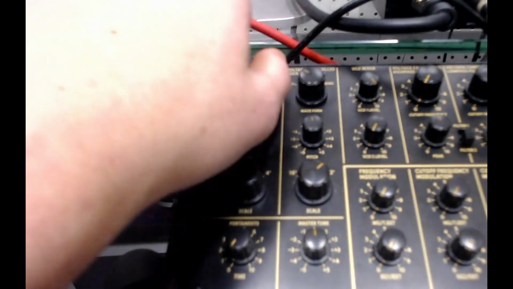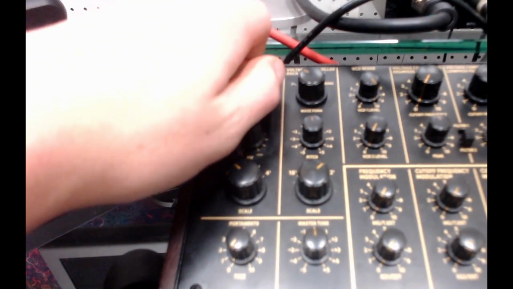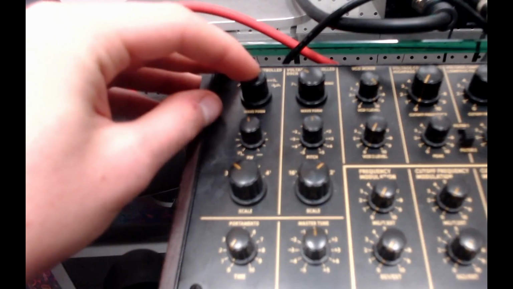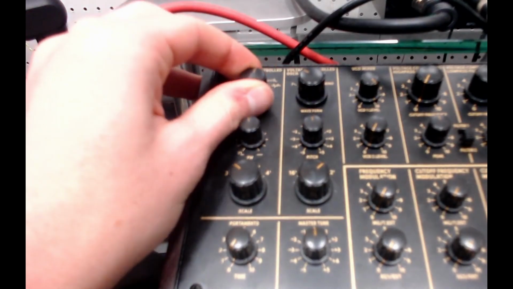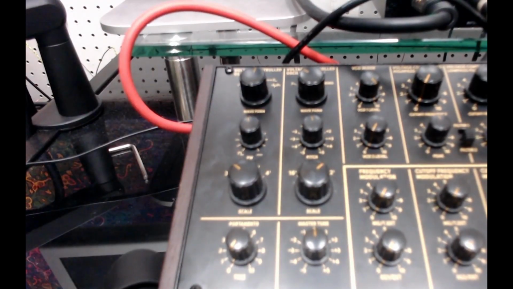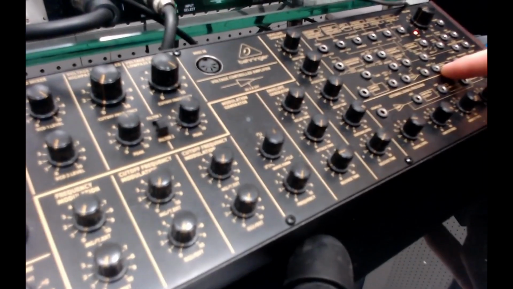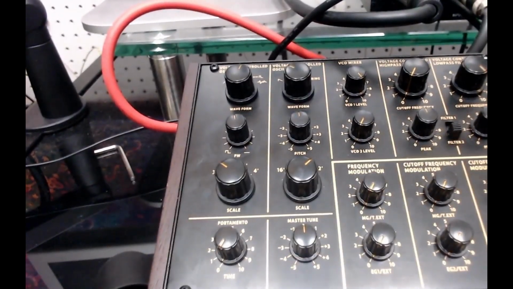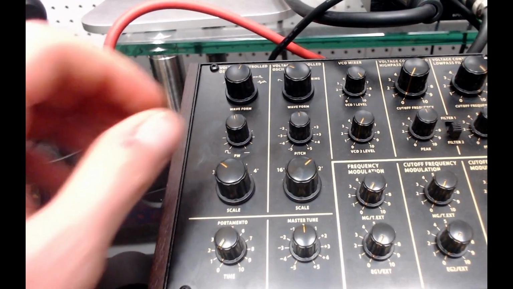You also have noise. I don't find much use for this because there is a native noise generator in the patch bay. So then you don't have to waste a perfectly good synth voice on just noise.